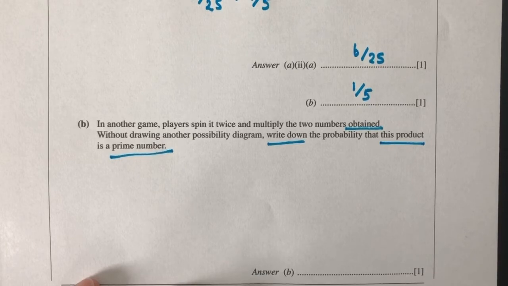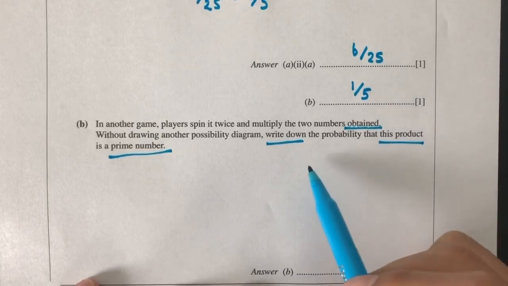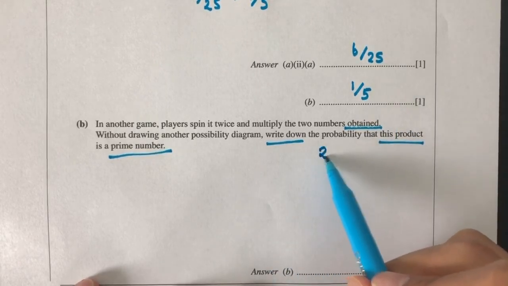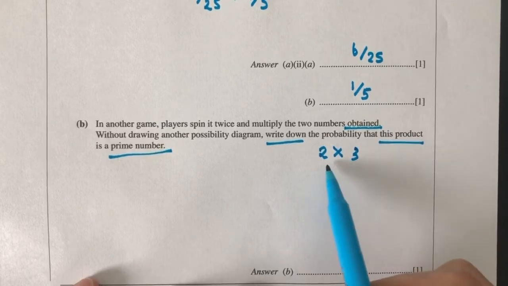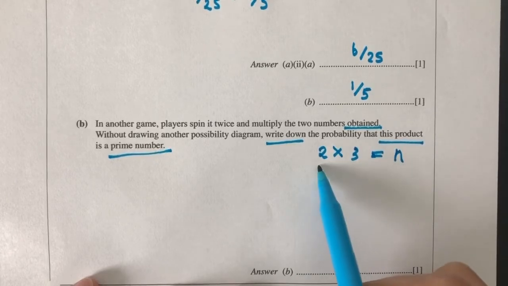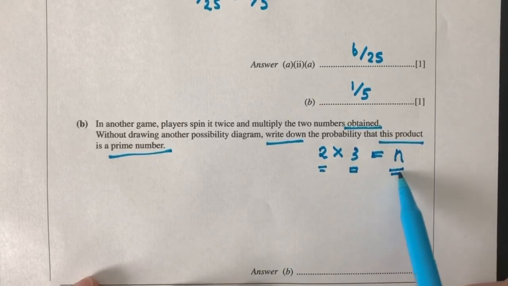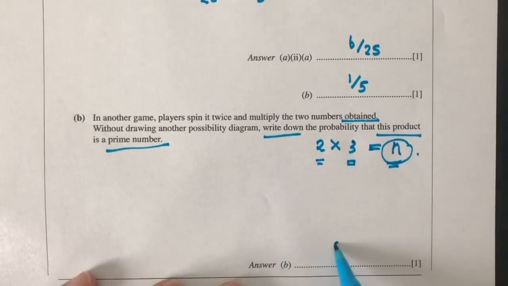If you multiply two numbers, it's pretty easy, because the way to understand this is, let's say you obtain 2, and then you have to multiply by the other number. Let's say you obtain 3, for example. So for this number that you obtain here, let's call it n, it will always be a product of two numbers. So this number cannot be prime. So the chance of it being prime is actually 0 over 25.